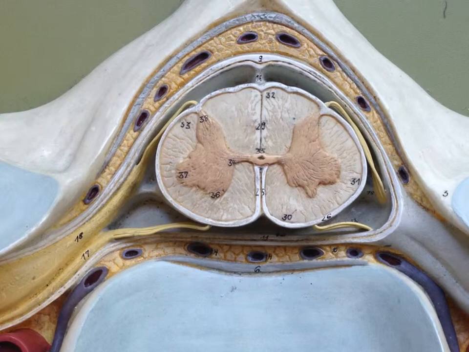All right, so now let's take a look at some nerves and neurons from the outside. You've got a couple of roots: the ventral root and the dorsal root. Dorsal in the back, ventral in the front. Ventral carries motor neurons, dorsal carries sensory neurons.